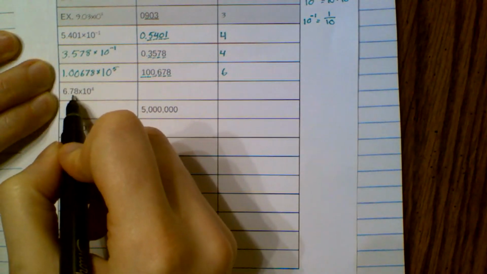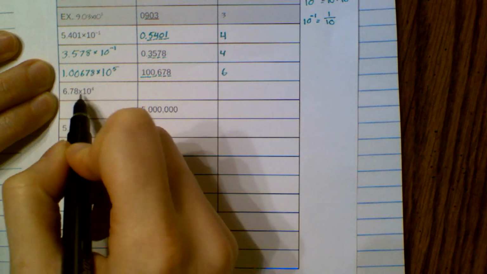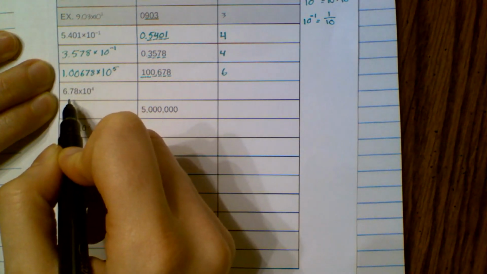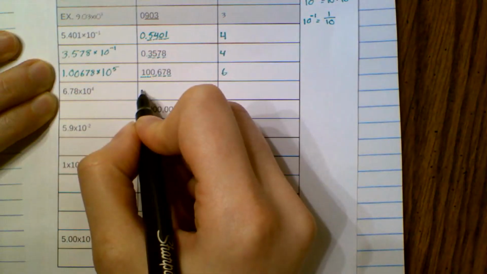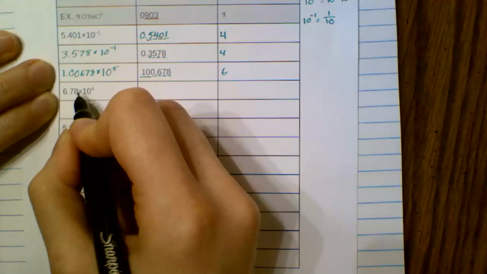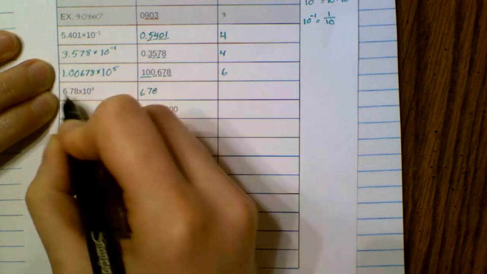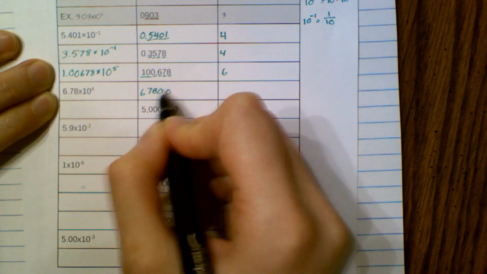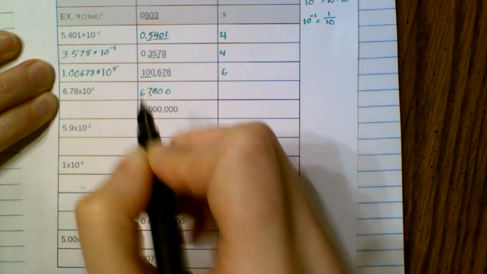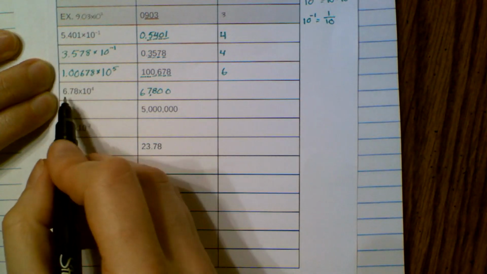For 6.78 times 10 to the 4, I'm going to be multiplying 6.78 by 10 4 times. So this is going to be a big number. If I'm moving the decimal place over 4 times, I'm going to end up with 678 followed by 2 zeros, which is going to be 67,800. And because we started in scientific notation here, figuring out our number of significant figures should be easy.